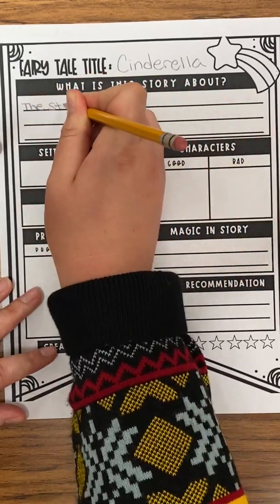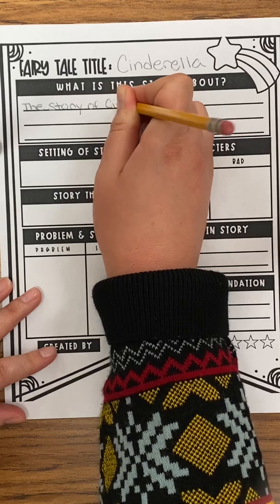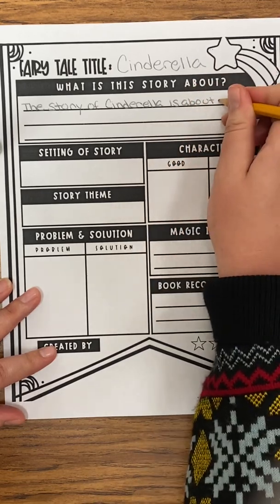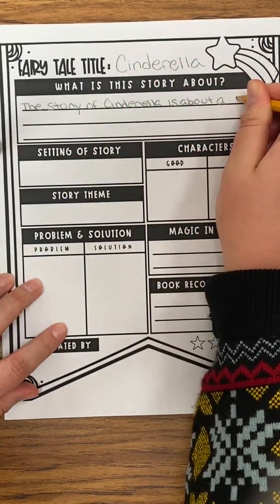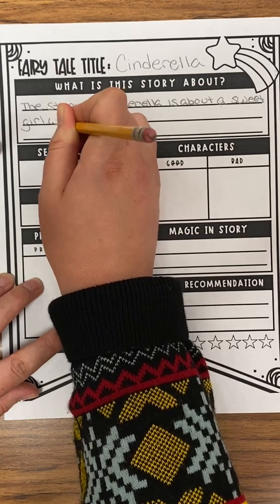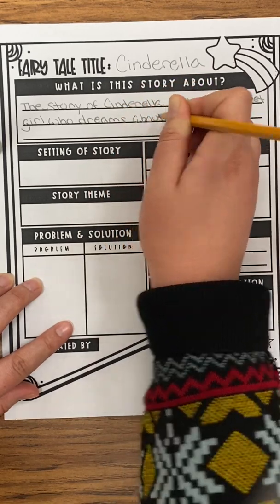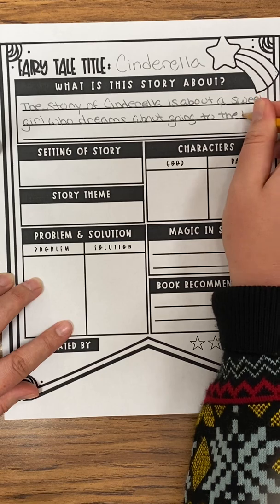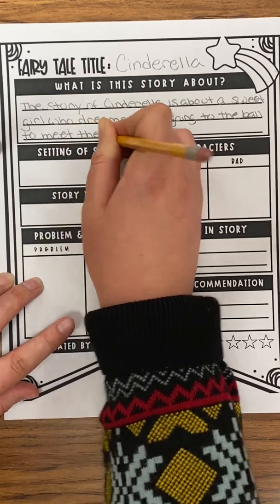The story of Cinderella is about a sweet girl who dreams about going to the ball to meet the prince. My R is a little long, but that's okay.